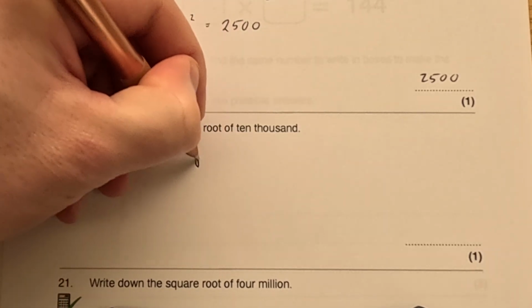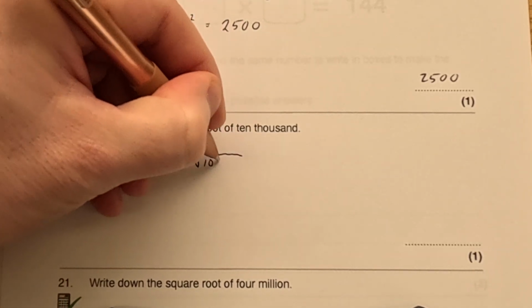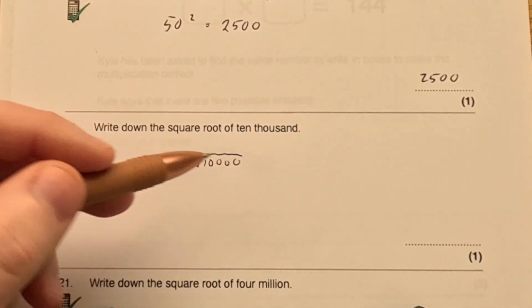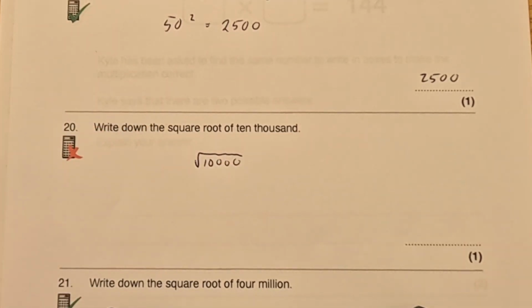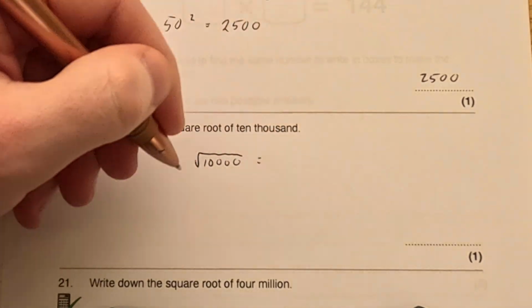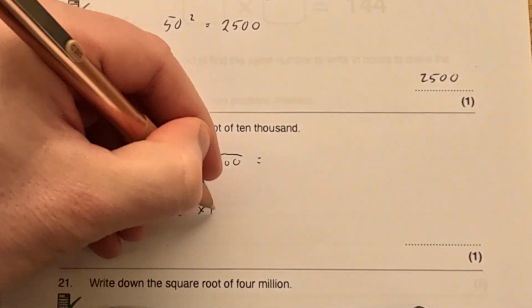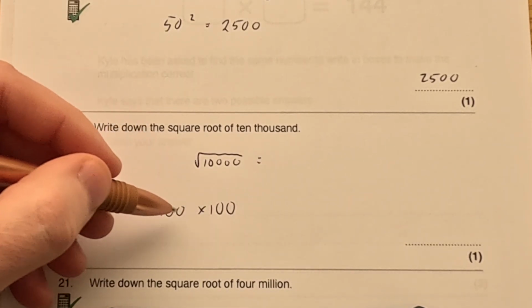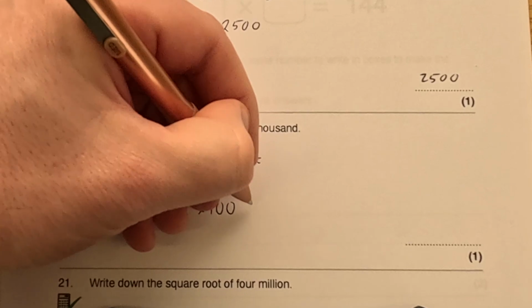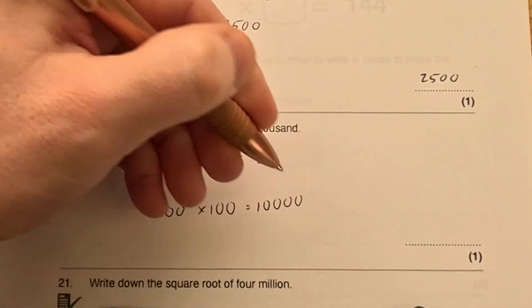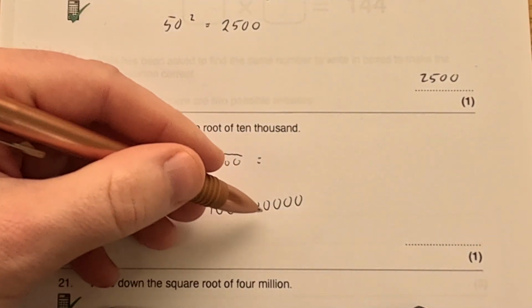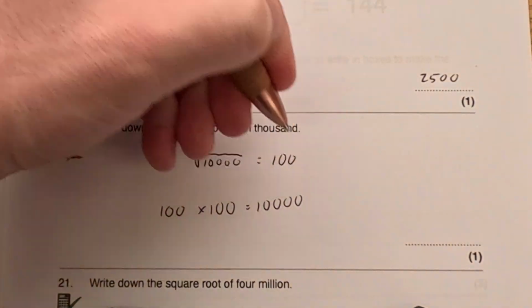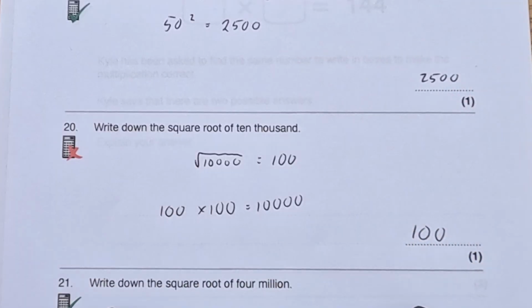So we want to find the square root of 10,000. That's a 1 with 4 zeros. We want to figure out which number we multiply by itself to get 10,000. If I was doing 100 times 100, I would do 1 times 1 and then add on 1, 2, 3, 4 zeros, and that would be equal to 10,000. So because 100 times 100 is 10,000, the square root of 10,000 would be 100. So the answer is 100, and that's it.